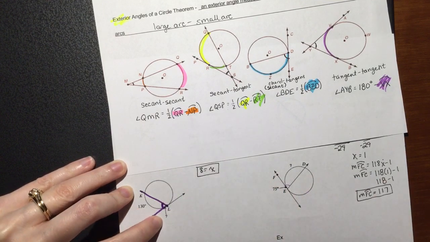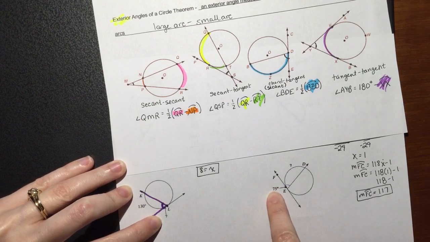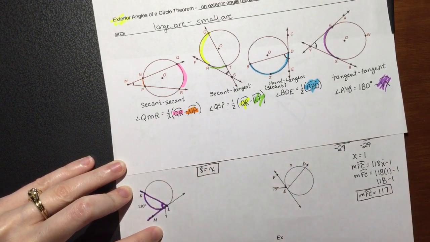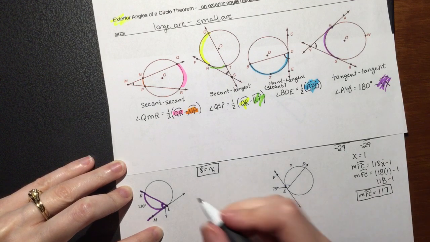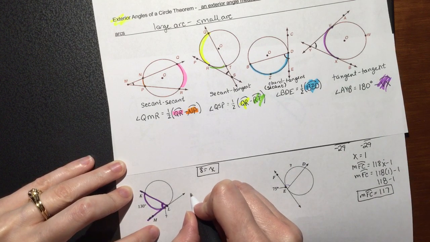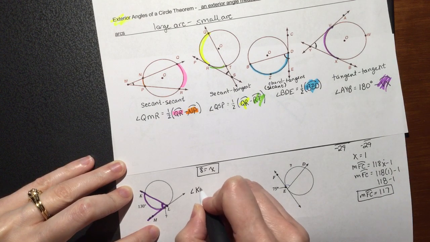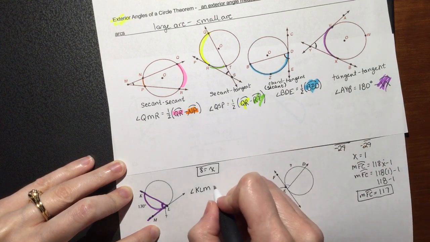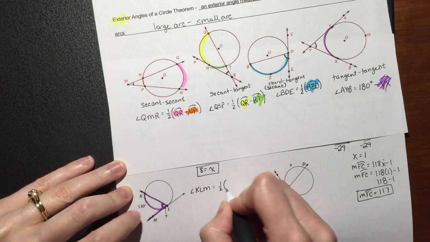We know that we want to focus on that because they put a big old question mark in there. Another way for them to do it is to put an angle measure in there. So if we're looking at this one, here's the intercepted arc. You're going to want to write the rule because they're going to give you problems with equations in them too. So angle KLM, using the rule that we have up here, is going to be equal to 1/2 of that intercepted arc.